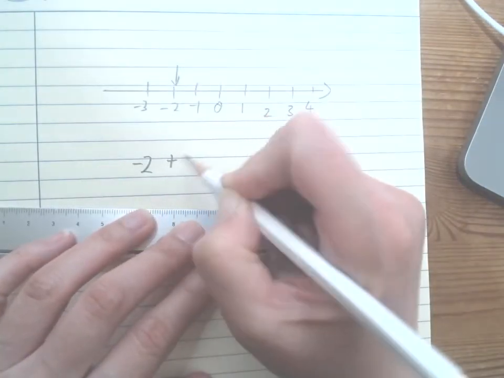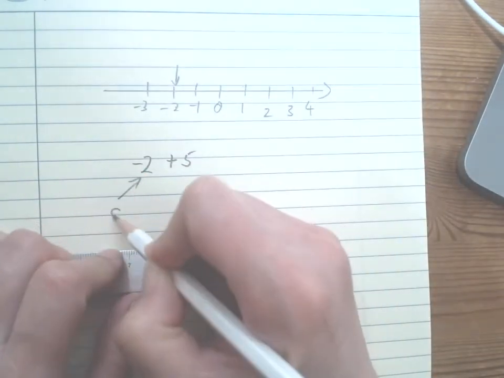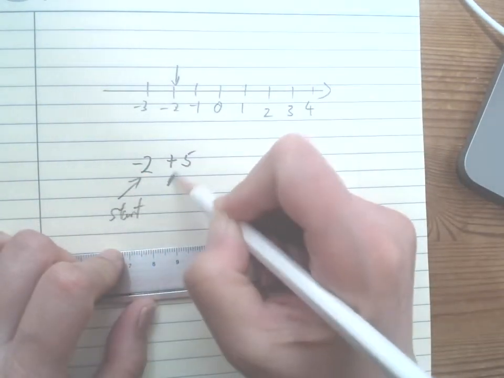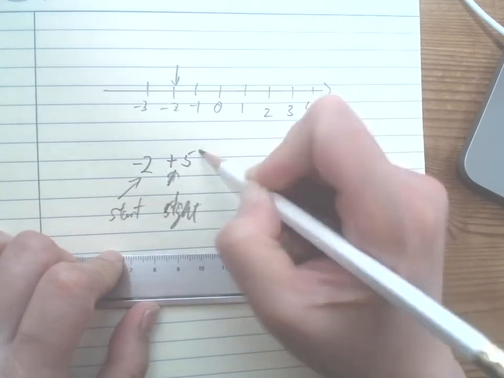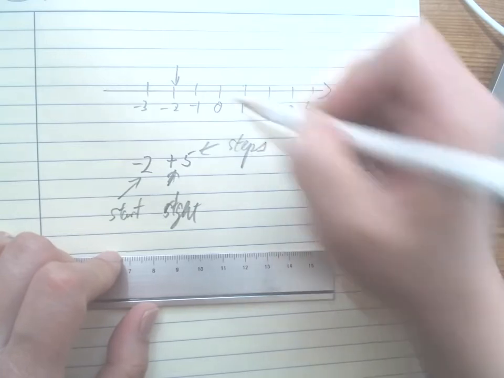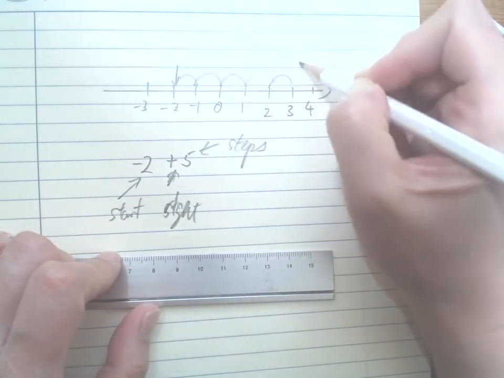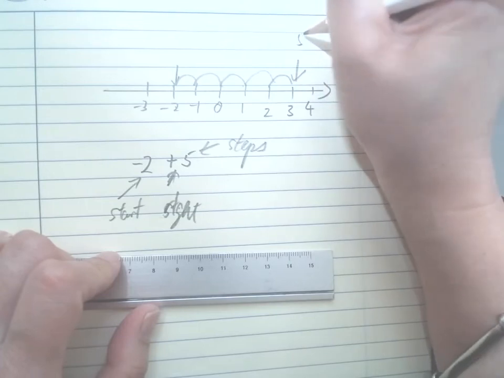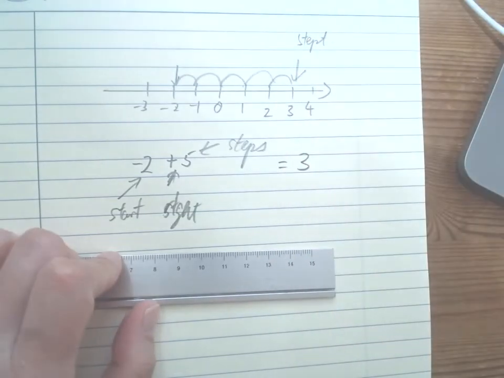Negative 2 plus 5. We start at negative 2, the start point, plus means to the right, and then 5 steps. So we count 1, 2, 3, 4, 5. 5 steps, and this is our answer, 3.